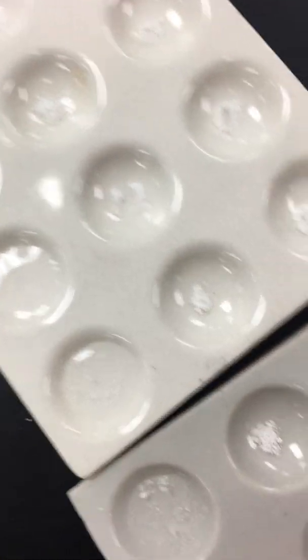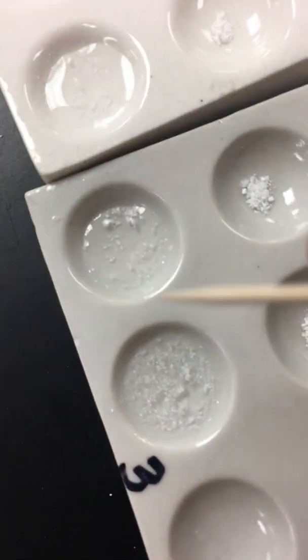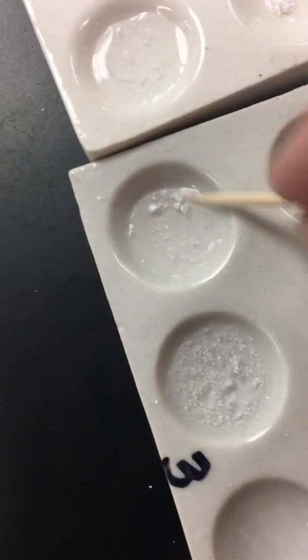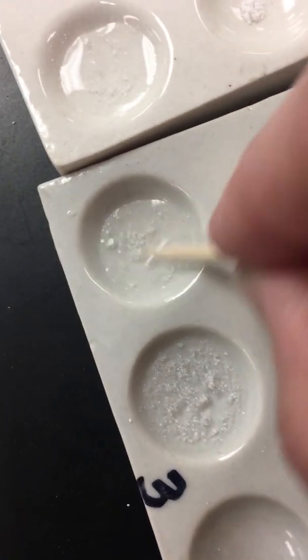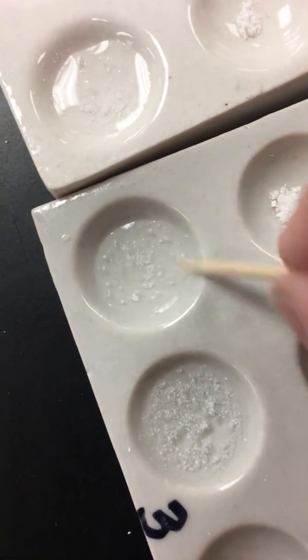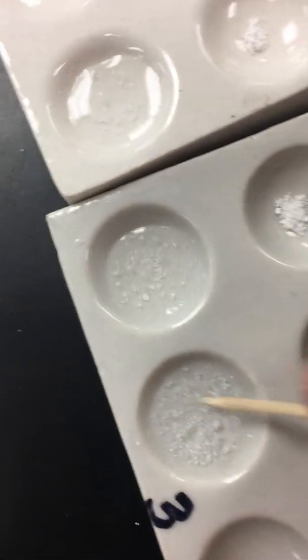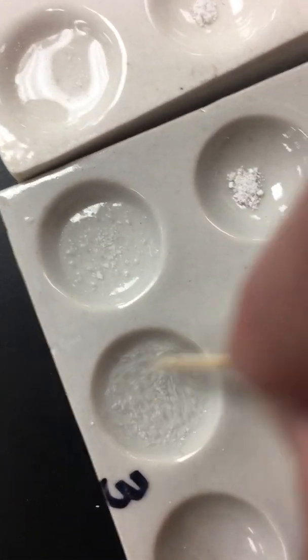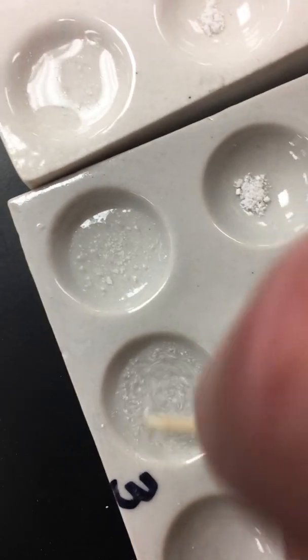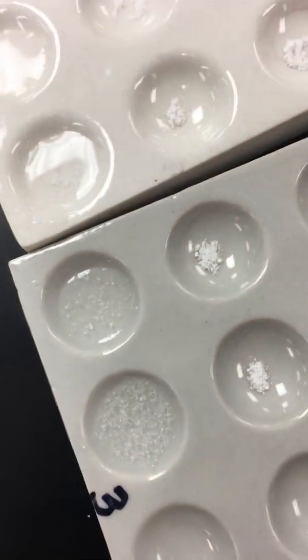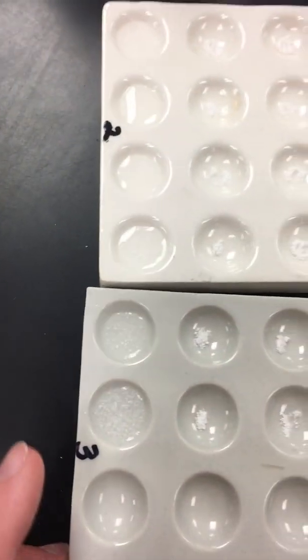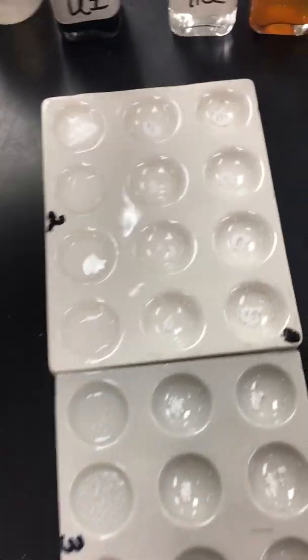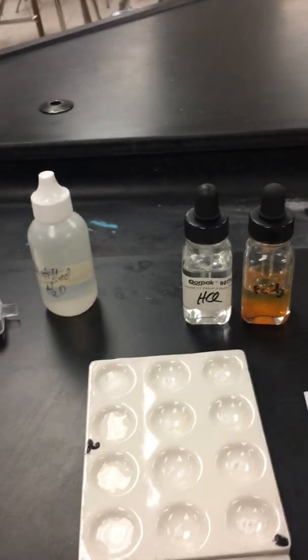All right, let's get another toothpick. And then we have Excedrin. Again, it's kind of more on the top. And then we have ibuprofen, which is, again, really sitting on top. So those are how it reacted with distilled water. So now what I'm going to do is add the universal indicator.